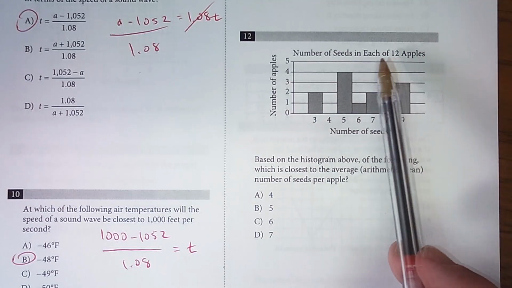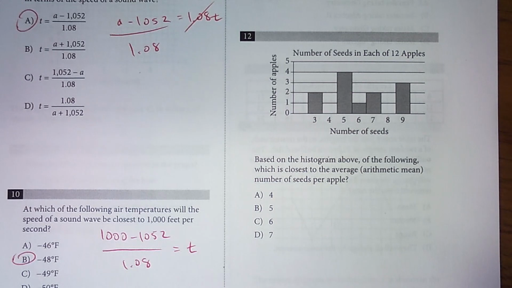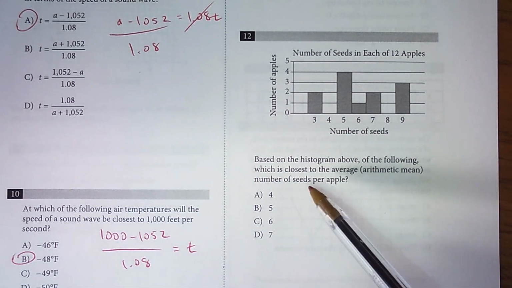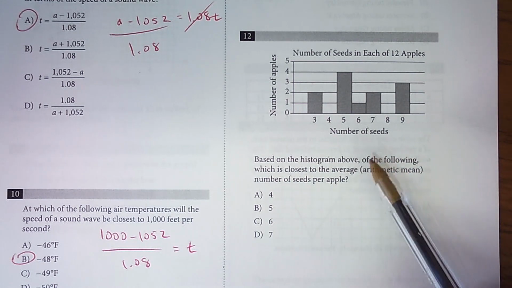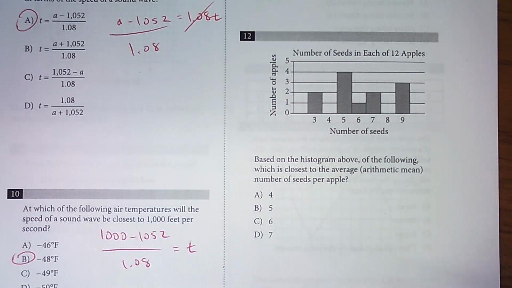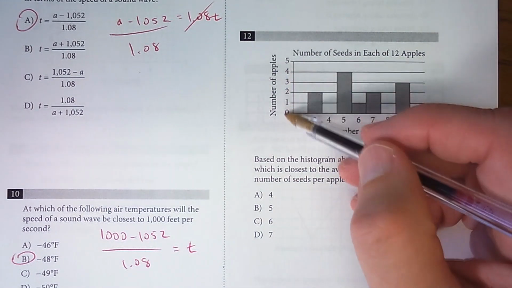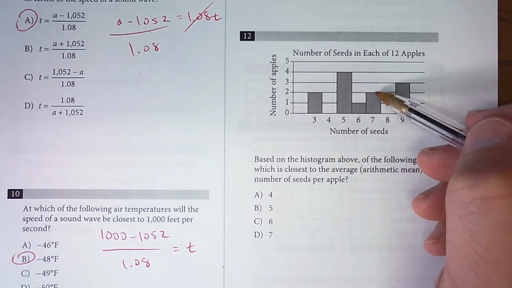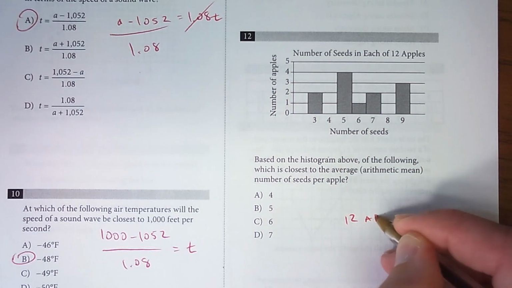We've got a chart here showing the number of seeds in apples. Based on this histogram, which is the closest to the average, or the arithmetic mean, of the number of seeds per apple? So we need to know how many apples and how many seeds, and we can divide seeds by apples to get the number of seeds per apple. This represents the number of apples. So 2 apples plus 4 is 6 apples, 7 apples, 8, 9 apples, 10, 11, 12 apples. So we've got 12 apples.